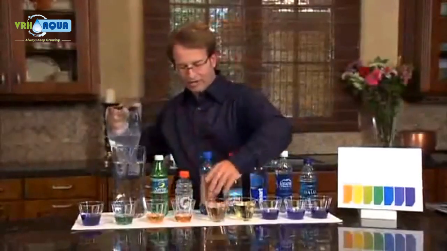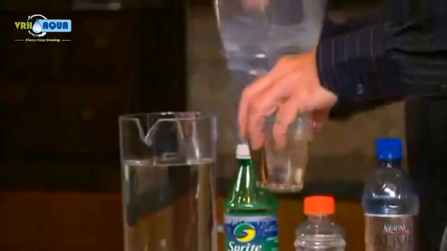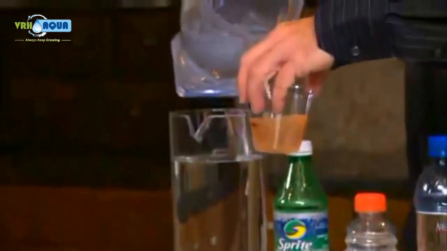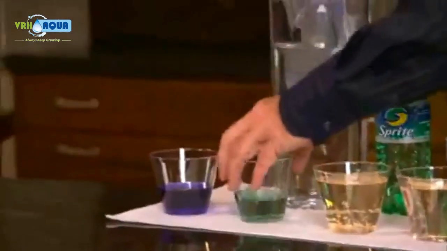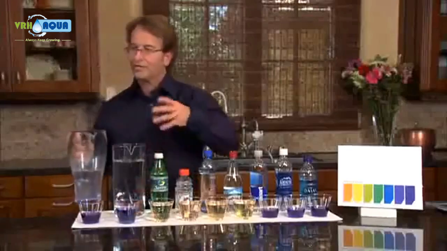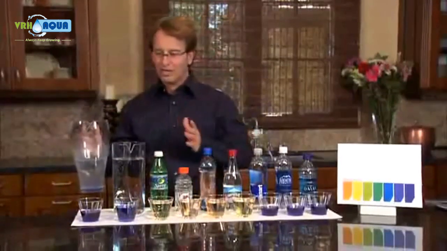Notice the Alive Water. No change. How about the Gatorade? Also no change. How about the 7-Up? So now we'll go over to the tap water. Notice it changed pretty easily, right? So when you're drinking this water on a regular basis, that's what it's going to help your body to do, to balance your pH.